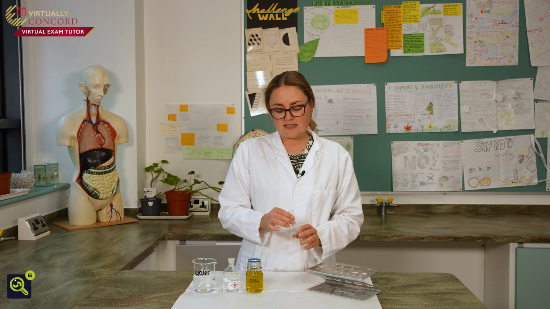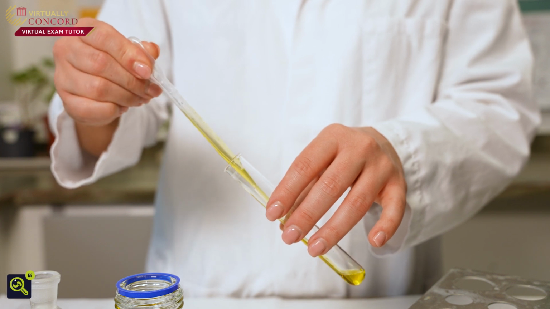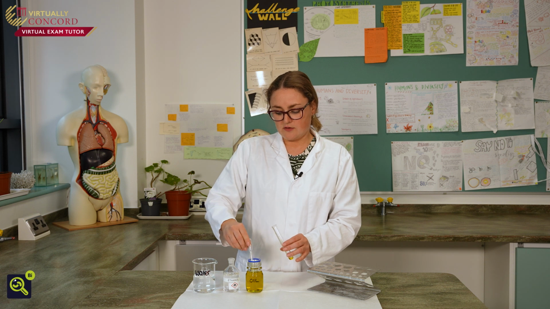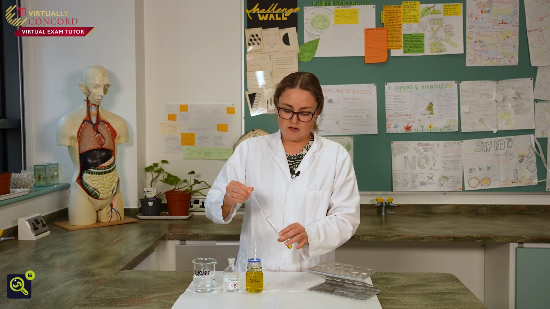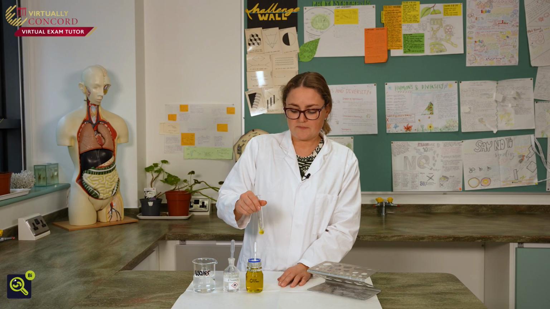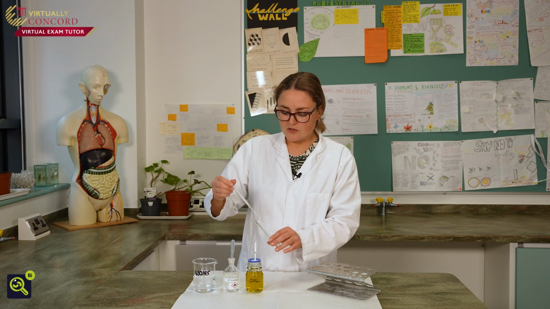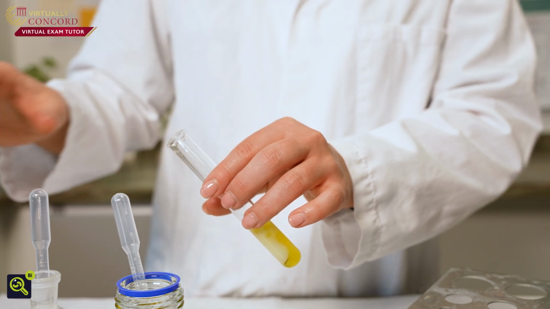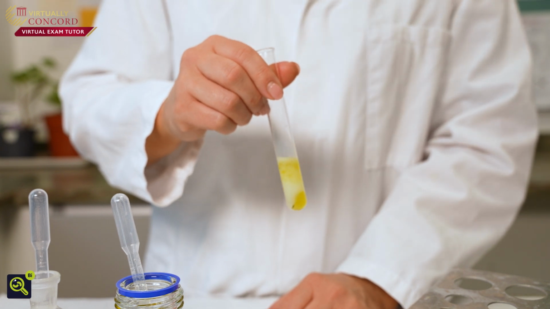In order to do this test, we are going to add some of our sample to a test tube, and then we are going to add the ethanol to it. This is in order to dissolve the lipid. Okay, so we add that in there, and then we give it a really good shake so that we can dissolve that lipid in the ethanol. The next step, we are going to add equal parts water to our tube, and we are looking for a milky white emulsion forming. Okay, so a positive result is that milky white emulsion that has formed.